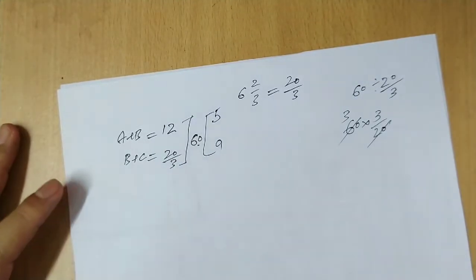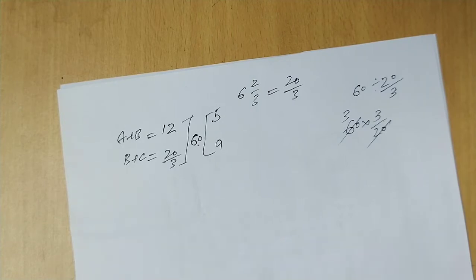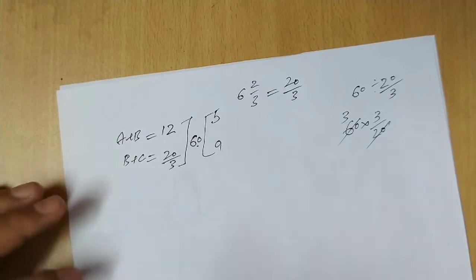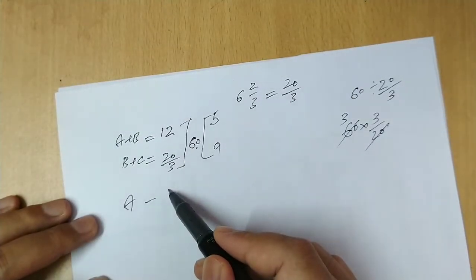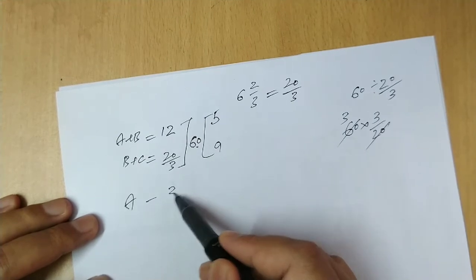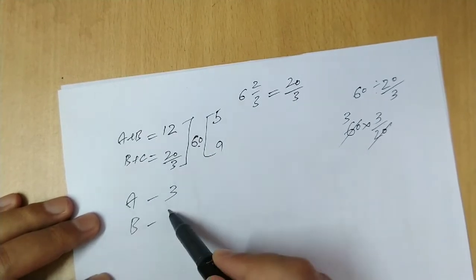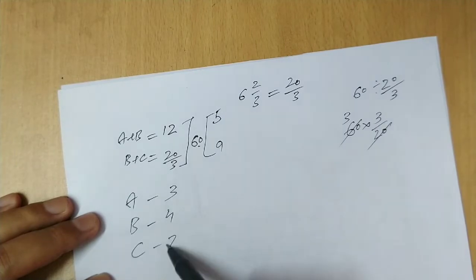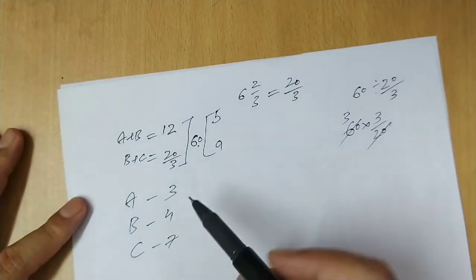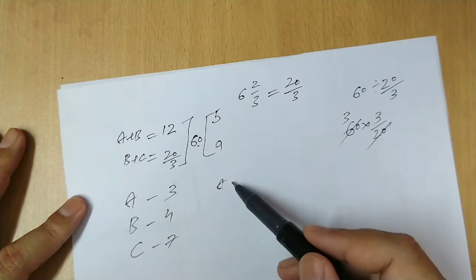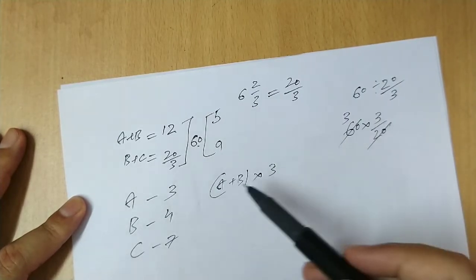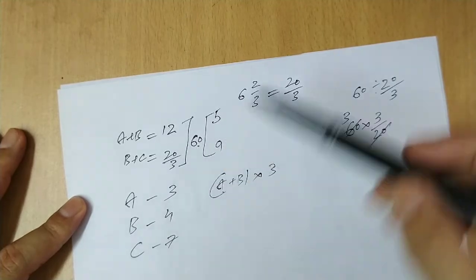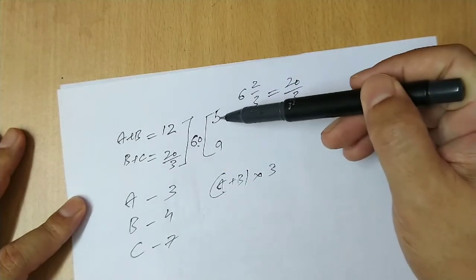Alright, so in this question it says A, B and C, they work for 3, 4 and 7 days. Now A works for how many days? A works for 3 days, B works for 4 days and C works for 7 days. So let's say A plus B, they work for 3 days. We have the efficiency of A plus B, which is 5.